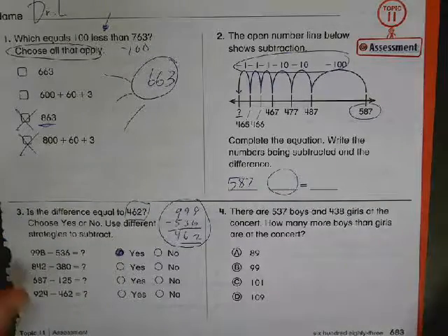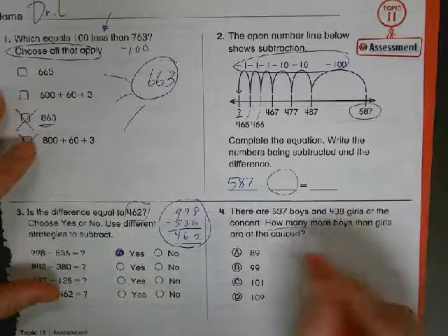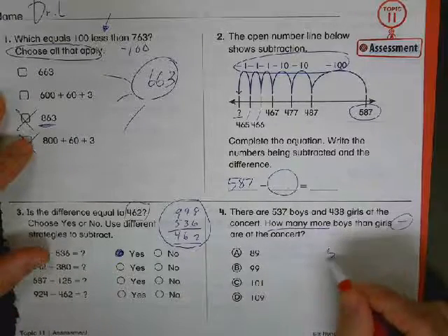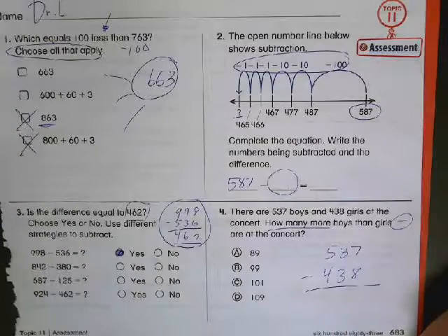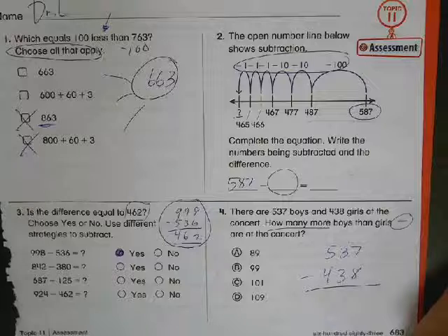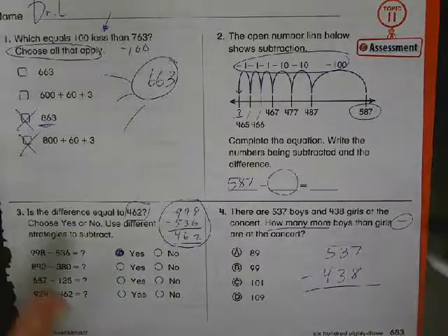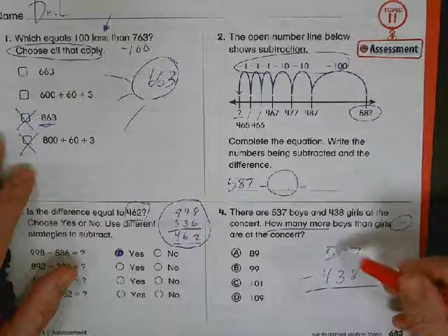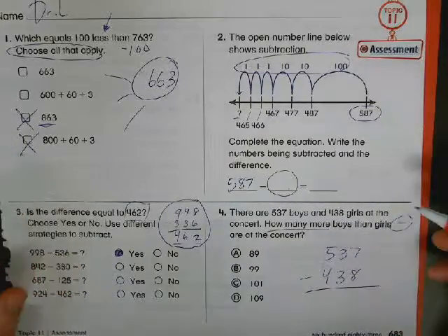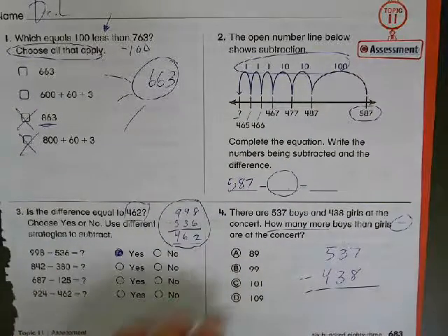Last but not least, on the front page, it says there are 537 boys and 438 girls at the concert. How many more boys than girls? How many more is subtraction? Got to subtract. Now, if you don't regroup here, we're going to have problems because there are fewer ones in the minuend, and fewer ones in the minuend than the subtrahend. Then once you regroup here, now you have 2 minus 3, you can't do 2 minus 3. You're going to have to regroup again. So you're going to have to regroup the ones, the tens, and the hundreds. You're going to have to regroup one of them. Figure out what the difference is.